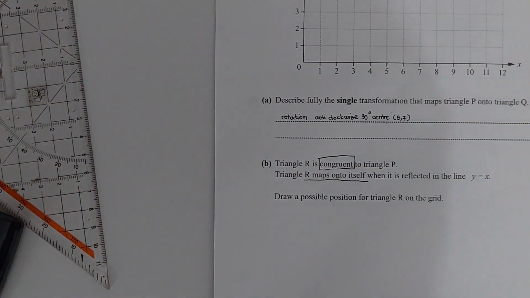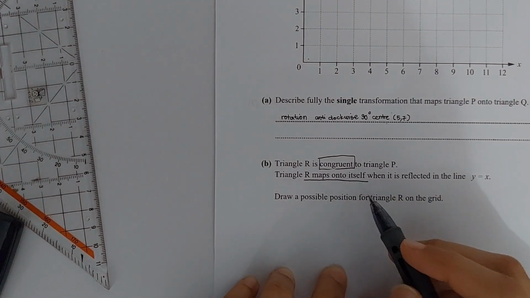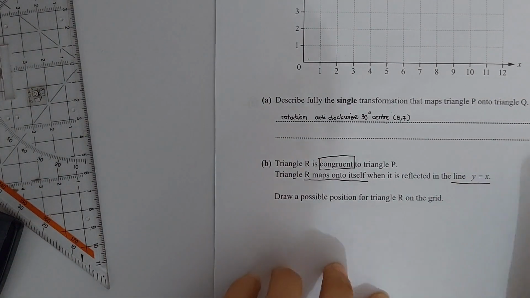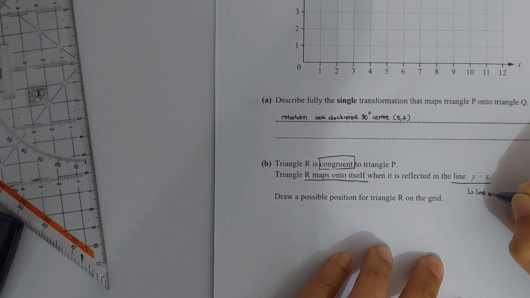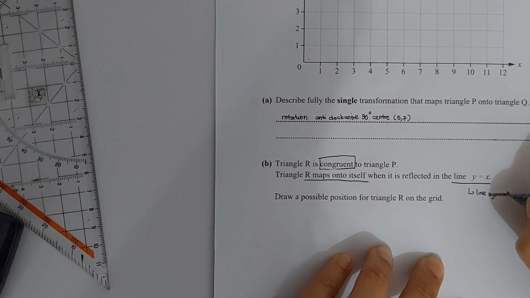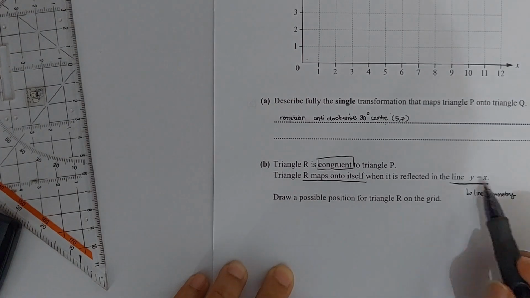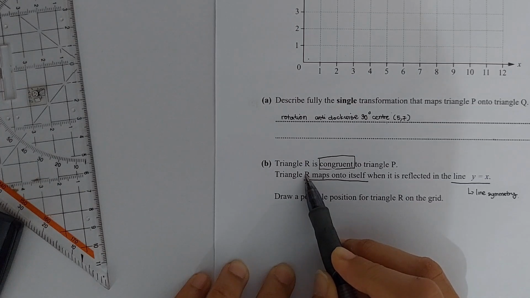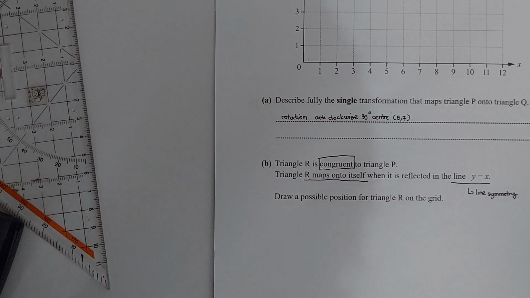Now, what is the clue for this one, like how to answer this question? When you have this kind of question, you just need to be sure that the line y = x is the line of symmetry of triangle R. If this line is the line of symmetry of this triangle, then automatically the triangle maps onto itself. So I will show it to you.